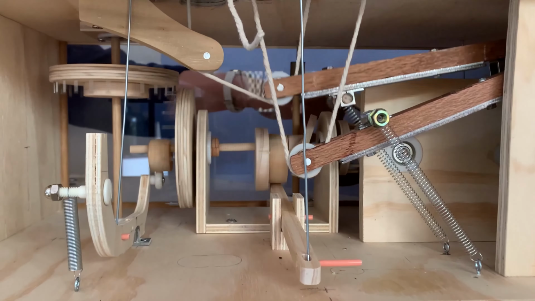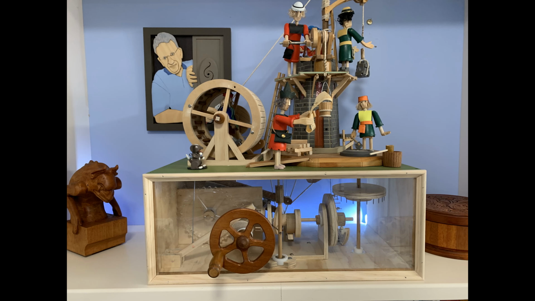The journey in creating this automaton is where the fun lay. The challenge of tackling how to mechanically achieve various movements, all from the turning of a single operating wheel, has been very satisfying. It now sits on my bookshelf among other creations.